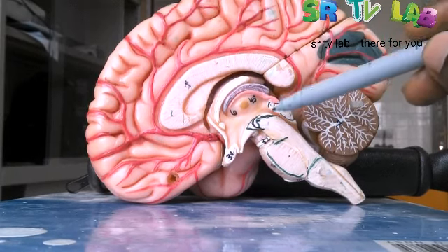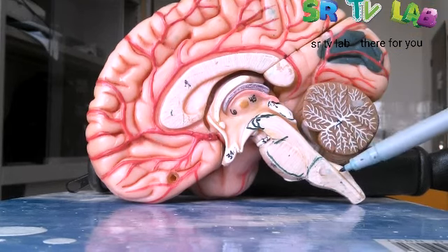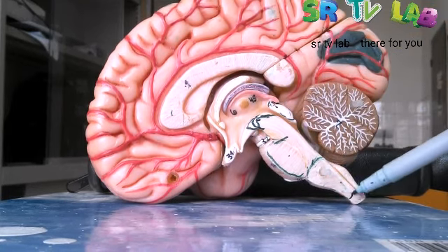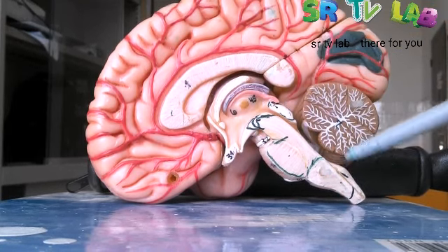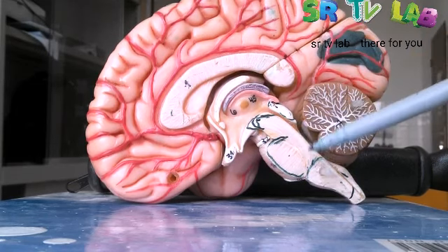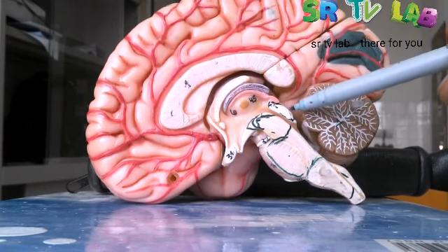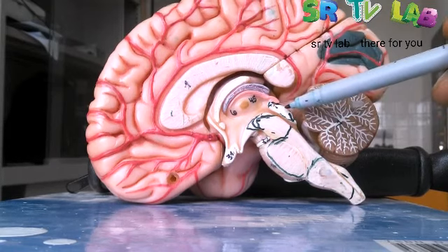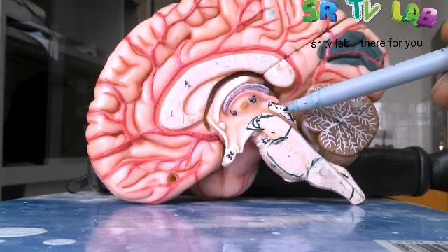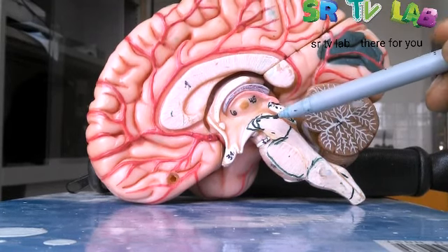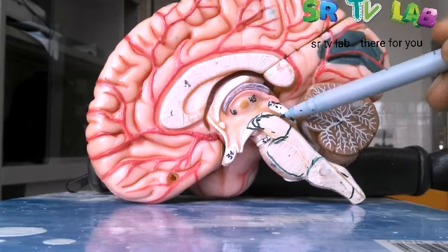Good. So clearly, the medulla oblongata is the one that connects to the spinal cord. Then the pons. Then here we see the midbrain that has the corpora quadrigemina and the cerebral aqueduct.